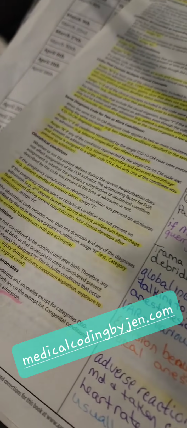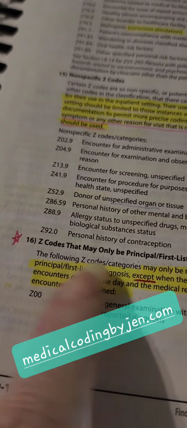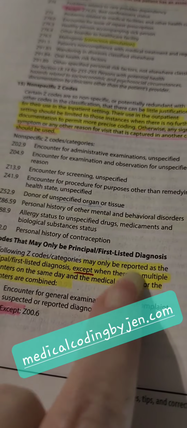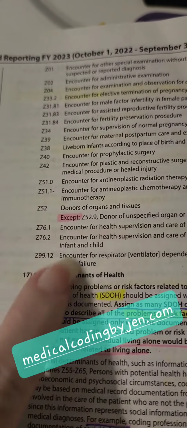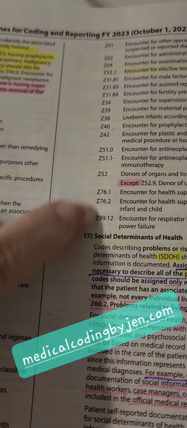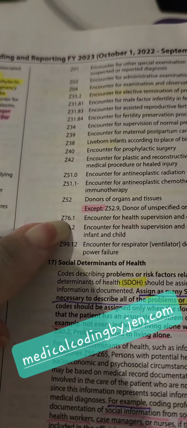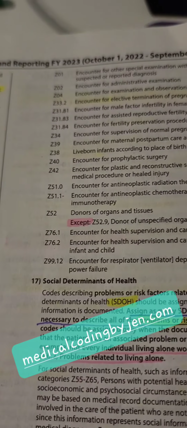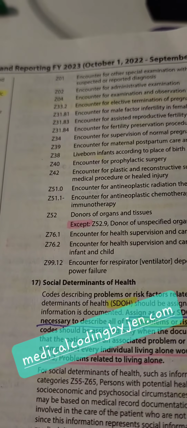Be sure you know which Z codes, as in zebra, can be primary or the very first diagnosis code. Be sure you know where the exceptions are and where the list is that you can find, noting which ones can be primary so that you can run to it during the middle of an exam. Super helpful to know where this list is at.